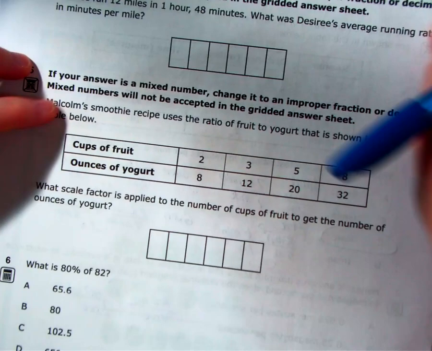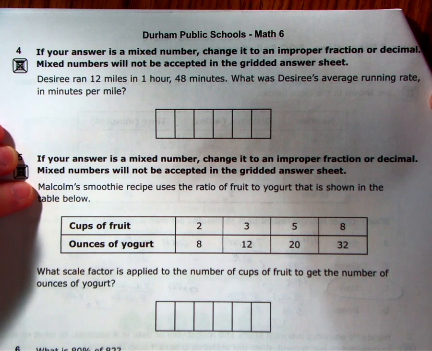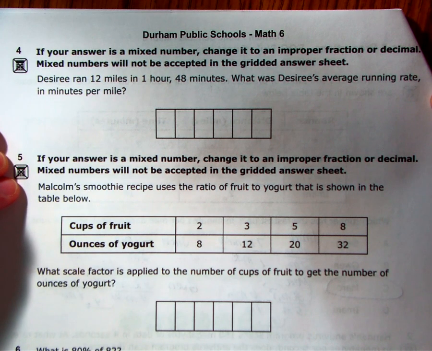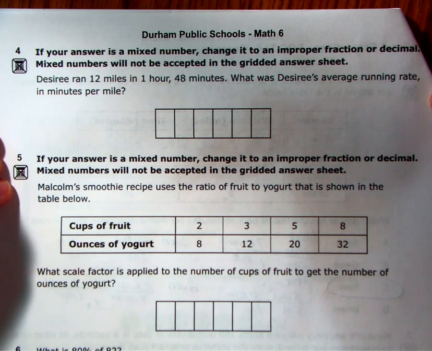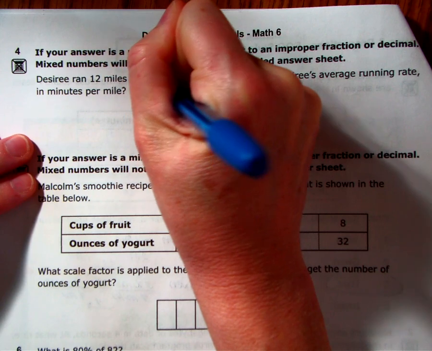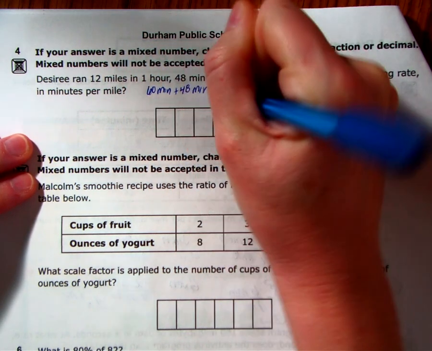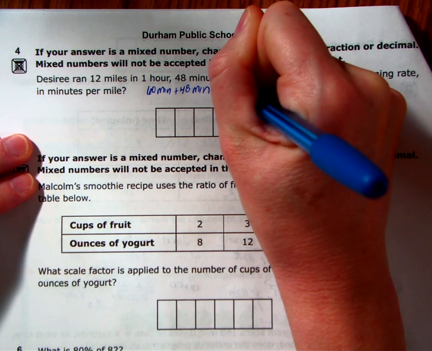If your answer is a mixed number, change it to an improper fraction or decimal. Mixed numbers will not be accepted in the gridded answer sheet. Desiree ran 12 miles in 1 hour 48 minutes. What was Desiree's average running rate in minutes per mile? Well, right off the bat, we got to convert those hours to minutes. So that would be 60 minutes plus her 48 minutes is 108 minutes.